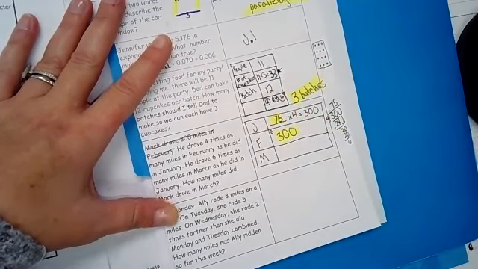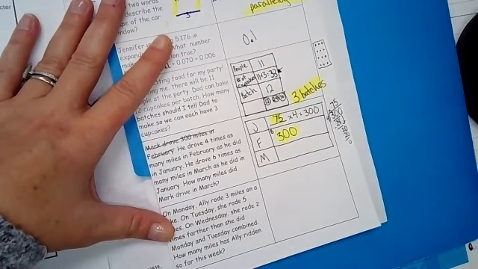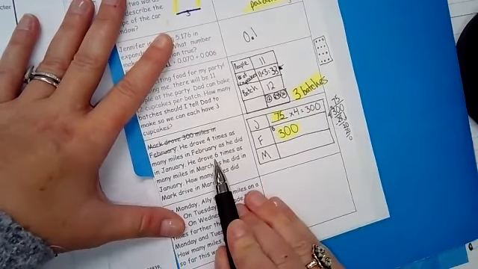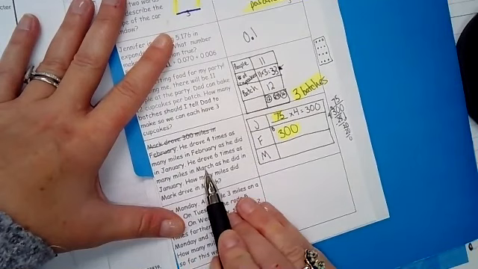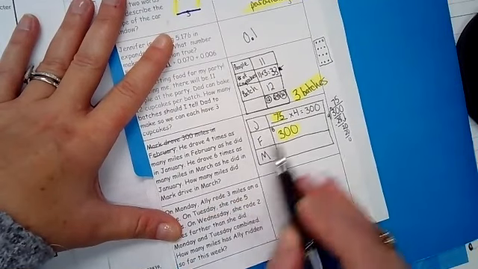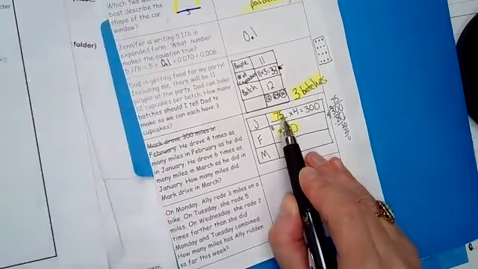Then I'm going to look to March. It says he drove 6 times as many miles in March as he did in January. So you have to take January's number.